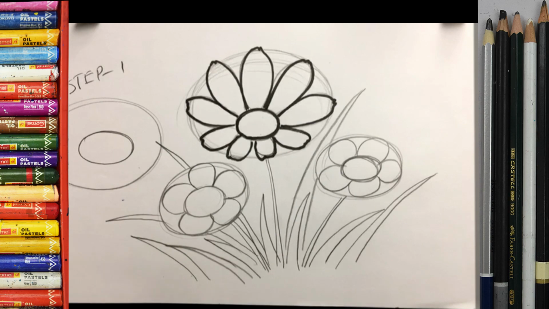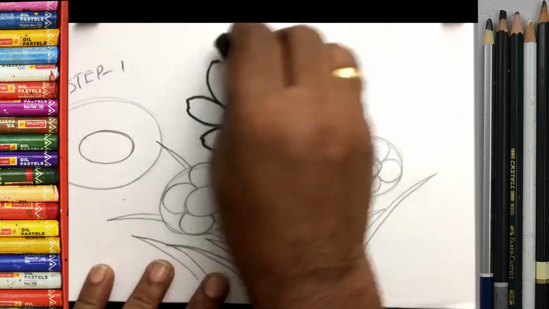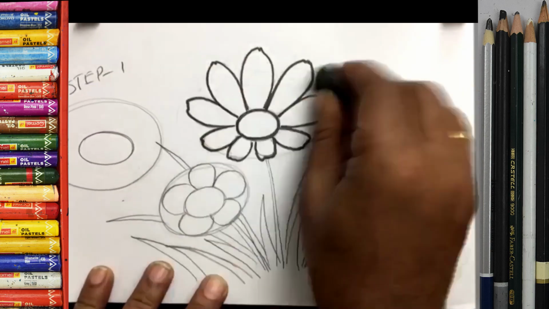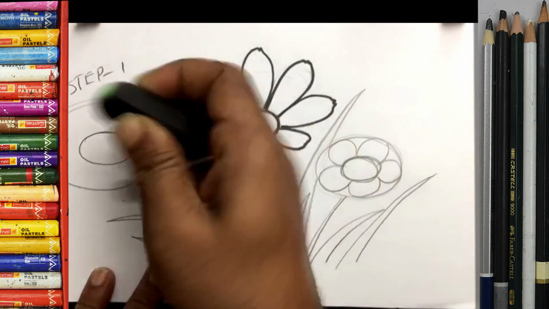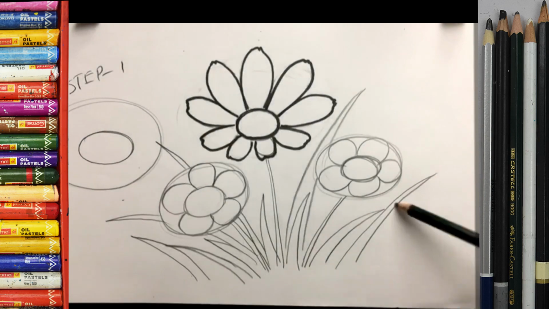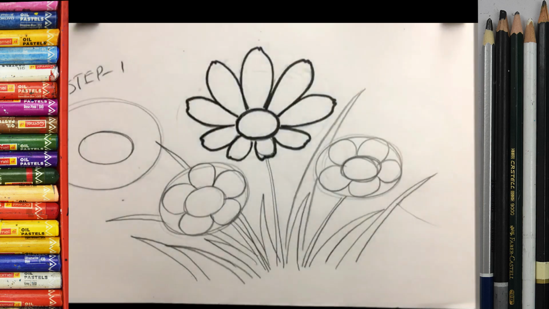Sir, don't need to outline the circle? Yes, need to outline the circle and then erase all the circles. See, erasing this circle like this. Fresh, one flower. Sir, can we outline the black and purple?